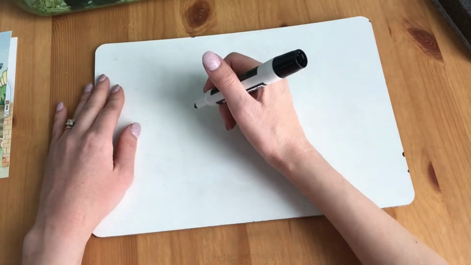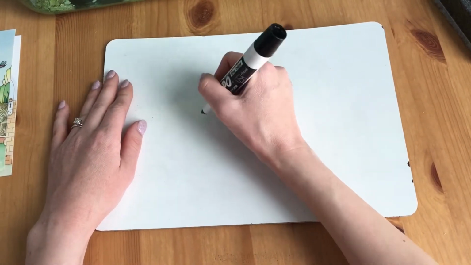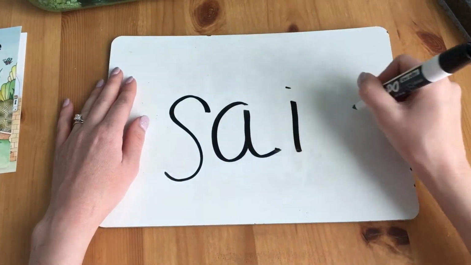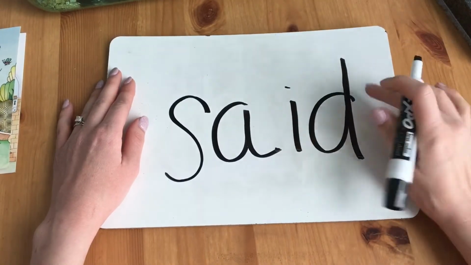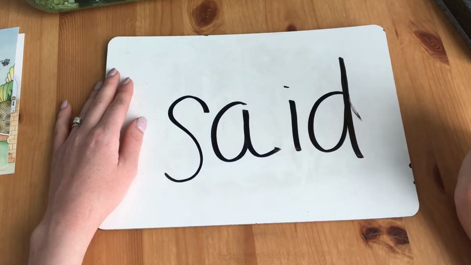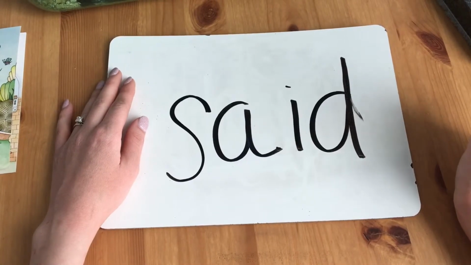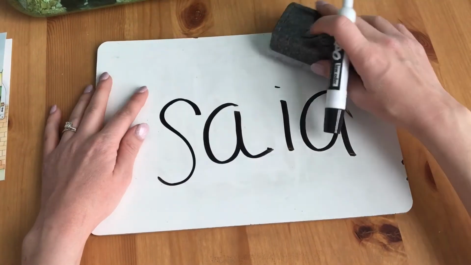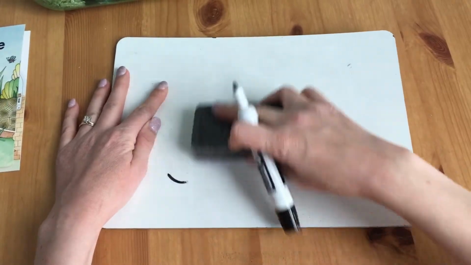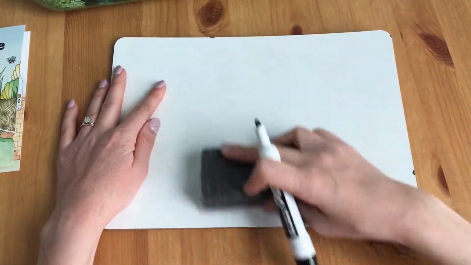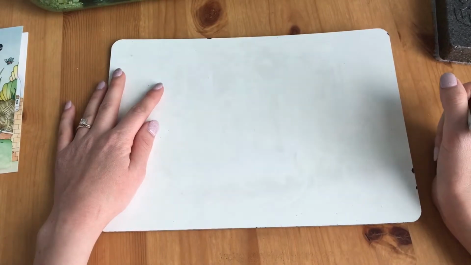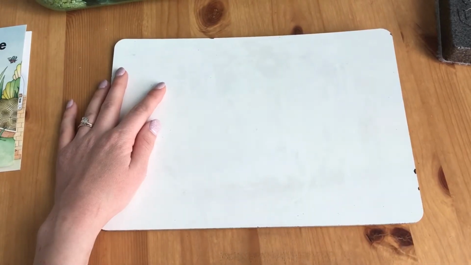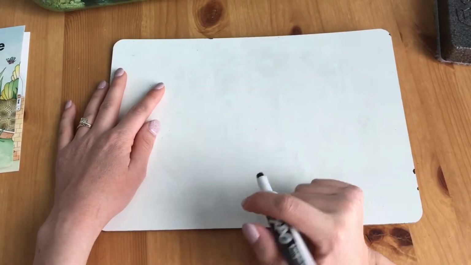All right, here's another word for you. Let's see if you know this word. Let's see. All right, let's see. 3, 2, 1. If you said the word said, then you are correct. This is the sight word said. All right, and now I'm actually going to show you one of the words that you're going to see in this story, and we're just going to do a little bit of decoding with this word. Are you ready? I hope you are.